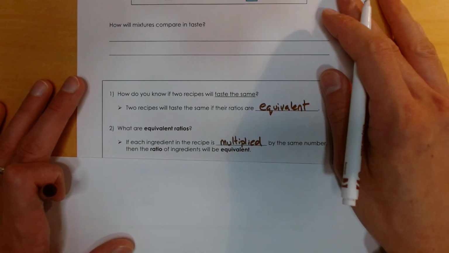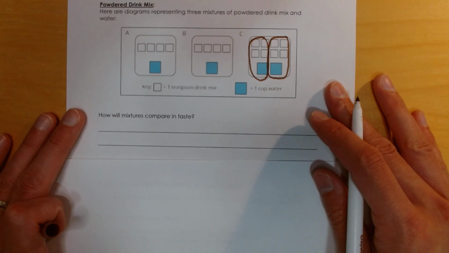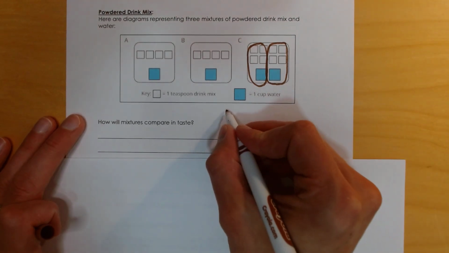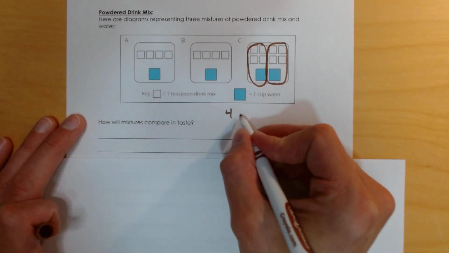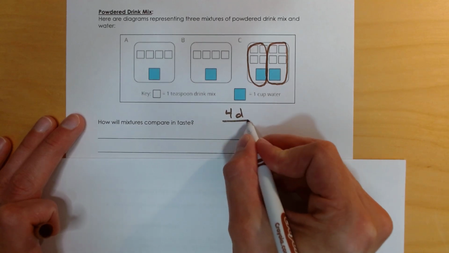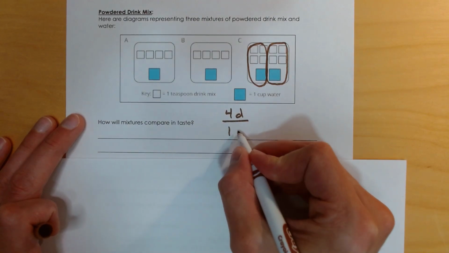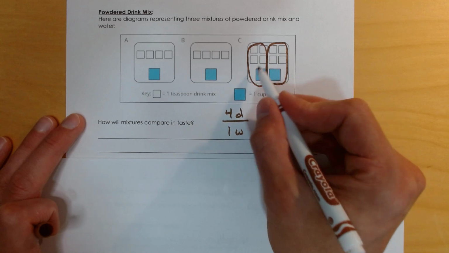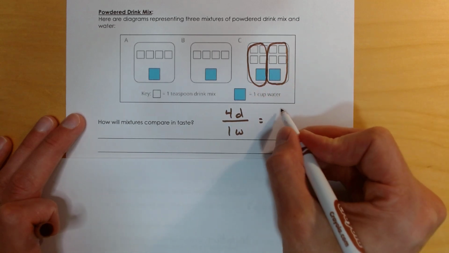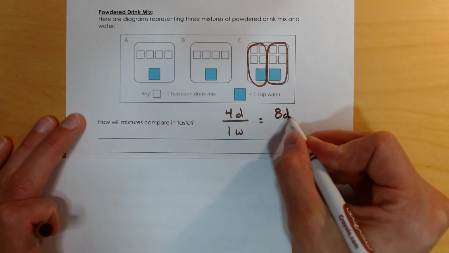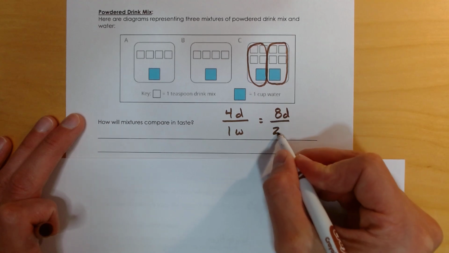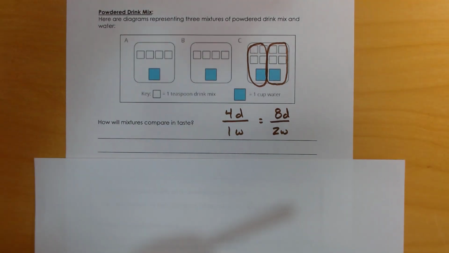So let me come back up here for just a moment. In our original ratio, we had 4 teaspoons of drink mix. I'm just going to put D for drink mix. And we had 1 cup of water, so I'll put 1W. In our letter C drink mix, we had 8 teaspoons of drink mix and 2 cups of water. We say that ratios are equivalent if you can multiply each ingredient by the same number.